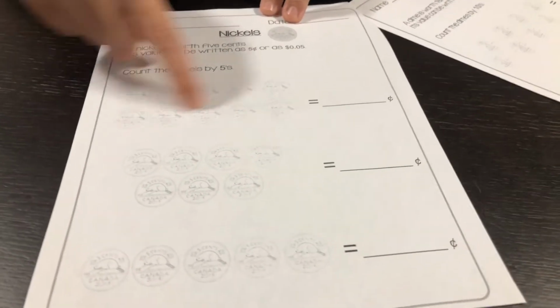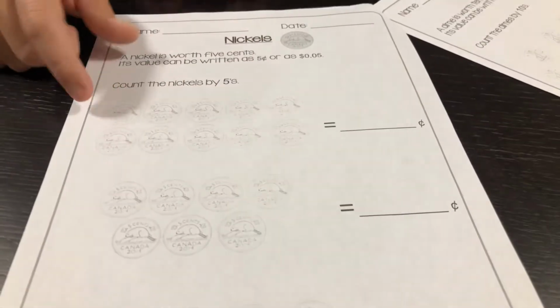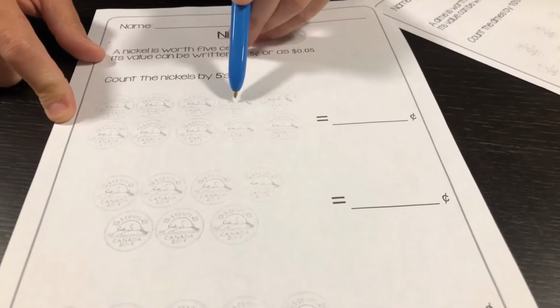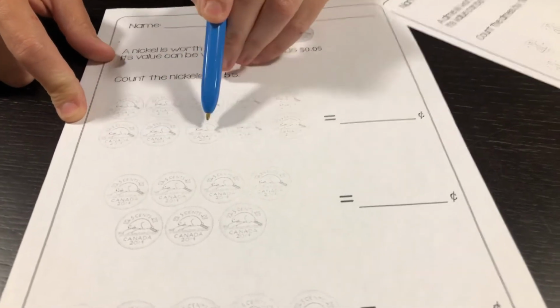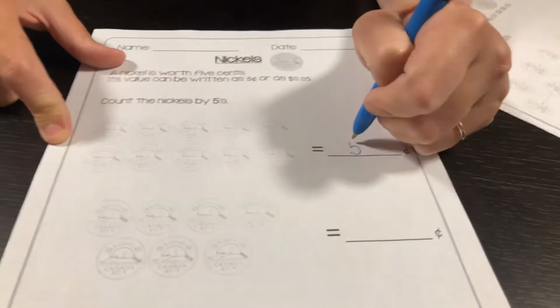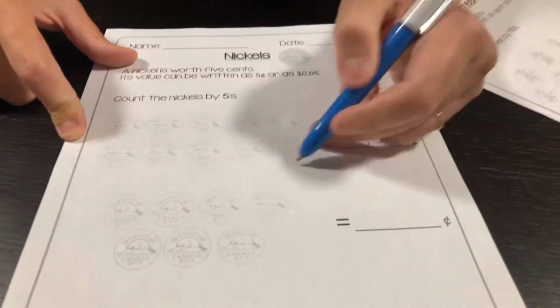Easy peasy. Now, this is our nickel, and remember, a nickel is worth 5 cents. So when you count up nickels, you're skip counting by fives, and you guys are experts at this, right? So we are going to count how many nickels we have here. It's a little bit hard to see, but we're going to skip count. Ready? 5, 10, 15, 20, 25, 30, 35, 40, 45, 50. So 50 cents. And it already has the cent sign for you, so you don't have to do that. So this right here is worth 50 cents.